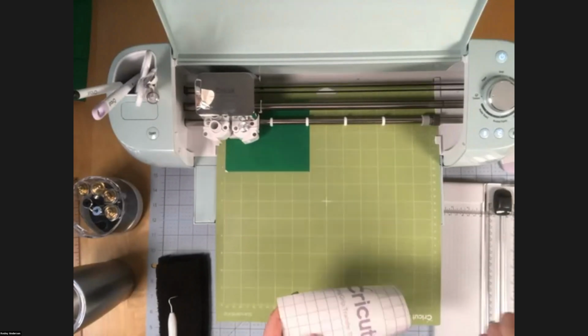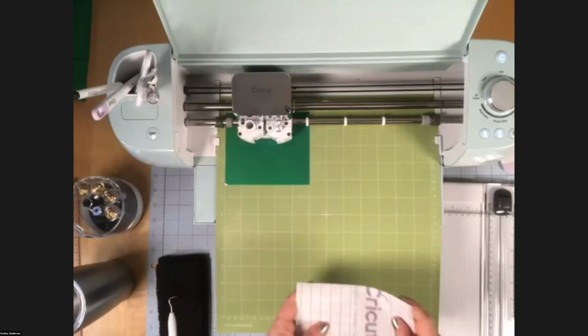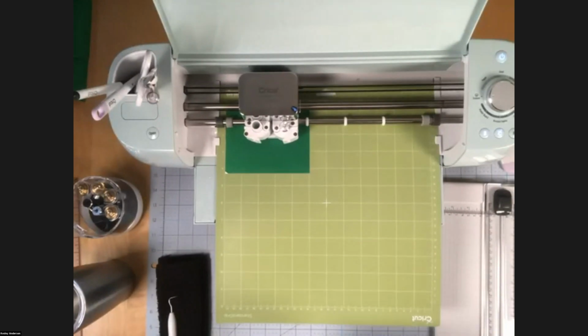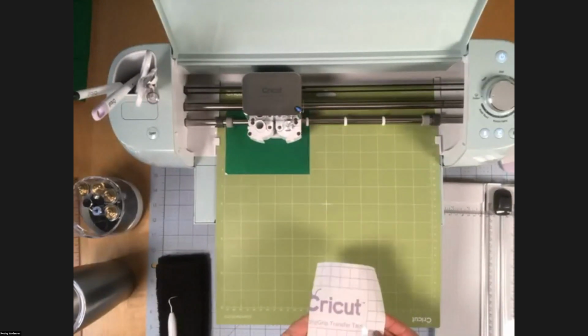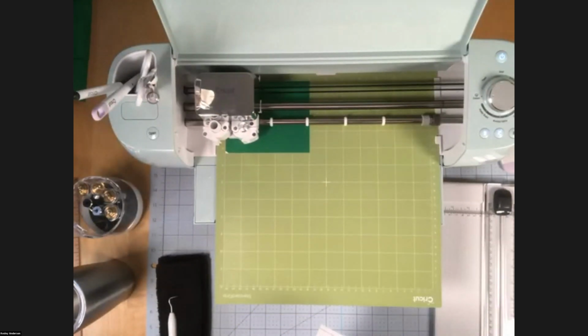Or if you're not able to get your shimmer vinyl to stick to your transfer tape, you may just be using plain transfer tape and it's not sticking. It's printed on the transfer tape, so you've got it there. Strong grip is the purple.